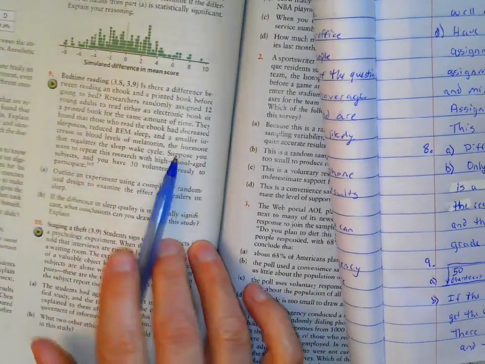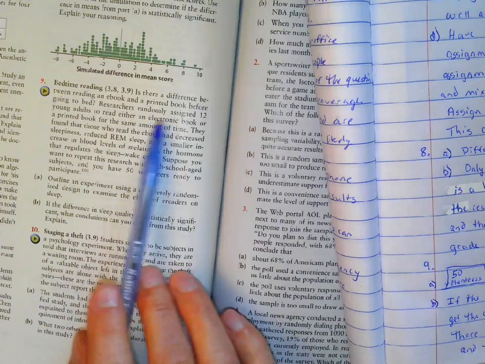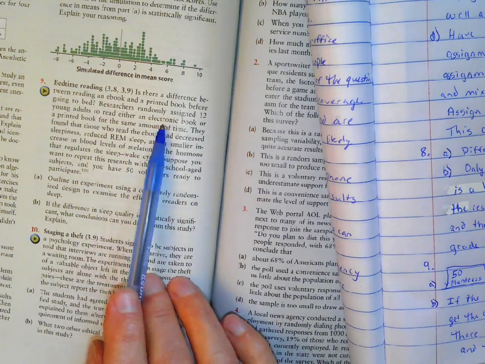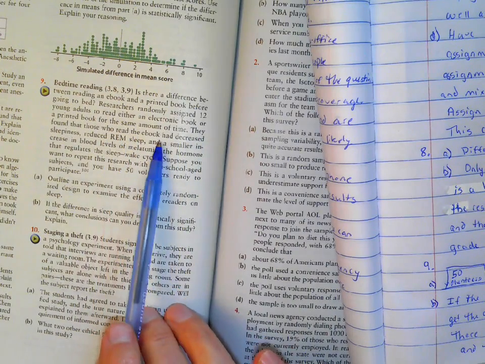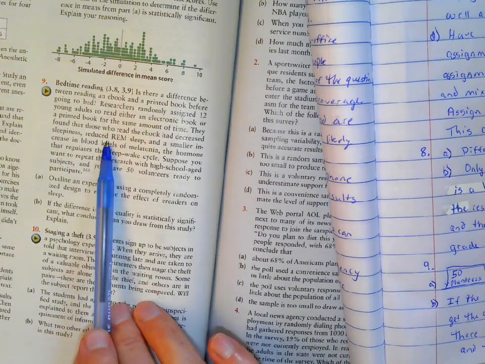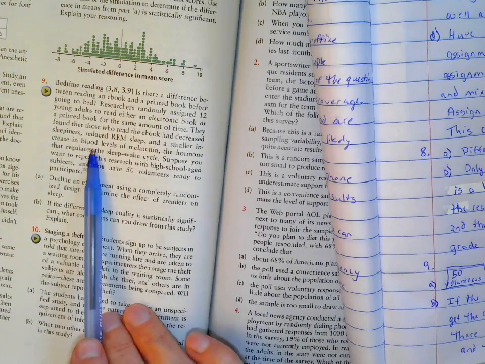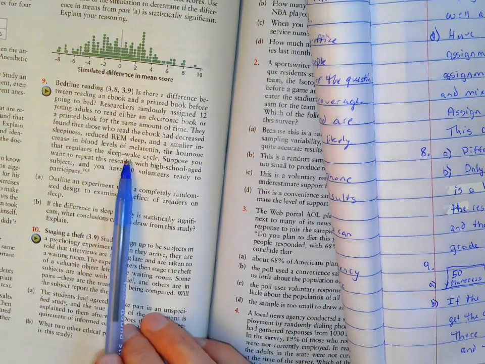Okay, number 9, is there a difference between reading an e-book and a printed book before bedtime? Researchers randomly assigned 12 young adult readers to read an electronic book or a printed book for the same amount of time. They found that those who read the e-book had decreased sleepiness, reduced REM sleep, and a smaller increase in blood levels of melatonin, which helps your sleep cycle.